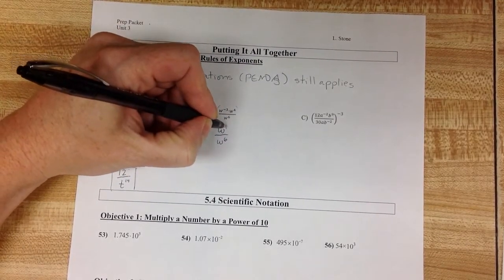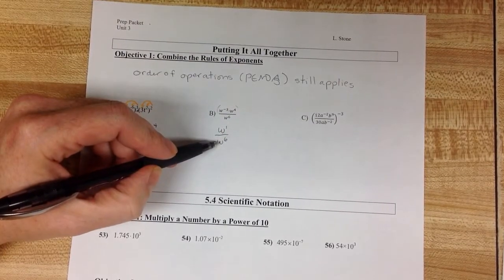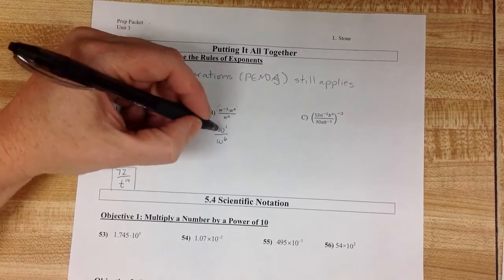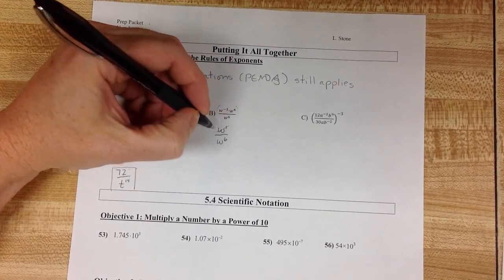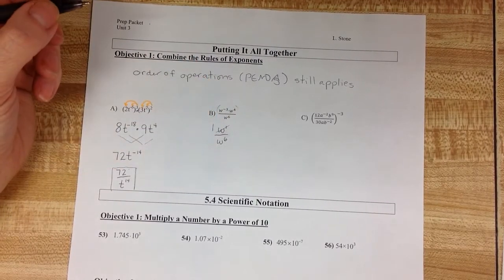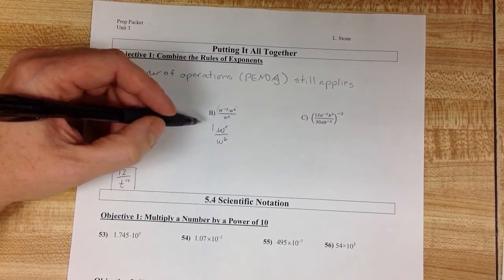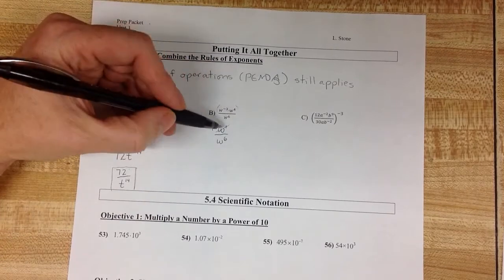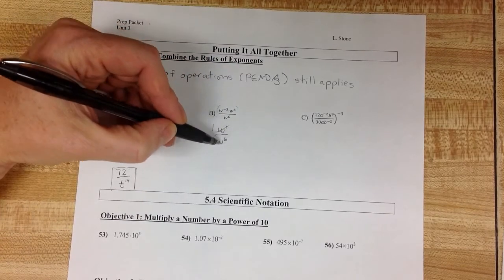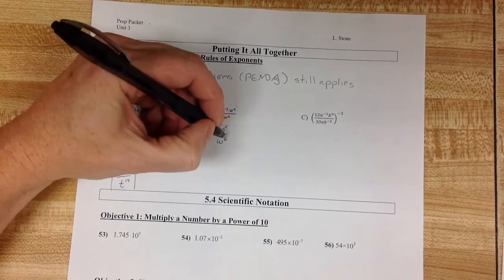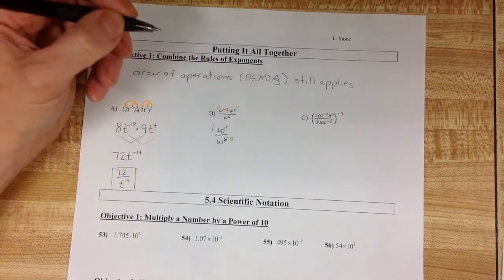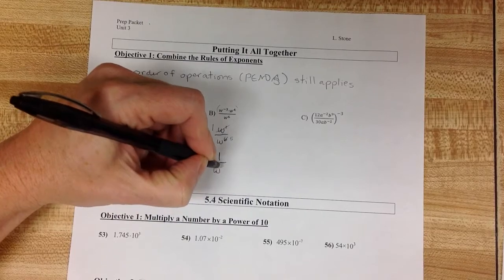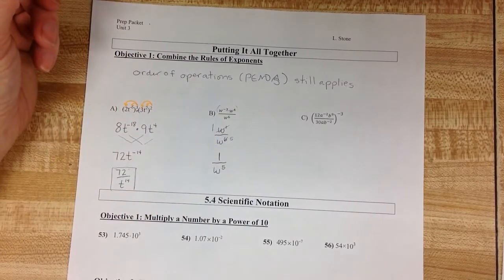This is a w to the 1 over a w to the 6. All of my w's on the top will go away, leaving me with just the digit 1 as a placeholder for my numerator, and one of my w's will leave on the bottom because I'm taking one w away from the top and one w away from the bottom. So this exponent will go down to 5. So my final answer is 1 over w to the 5th.